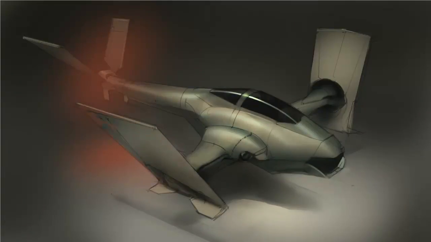Here I've decided to add some tail lights onto the shape. So I've used the big, soft round brush and painted some red, and then I am erasing out where I don't want it to be.